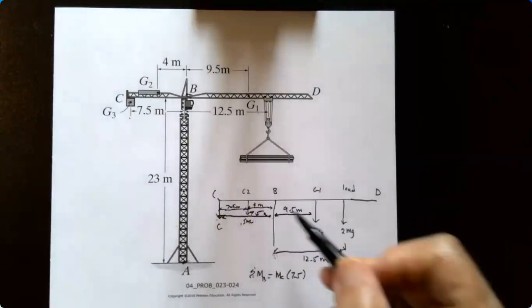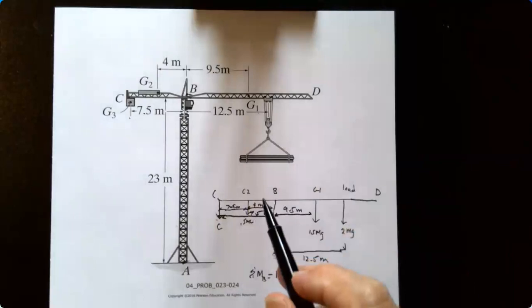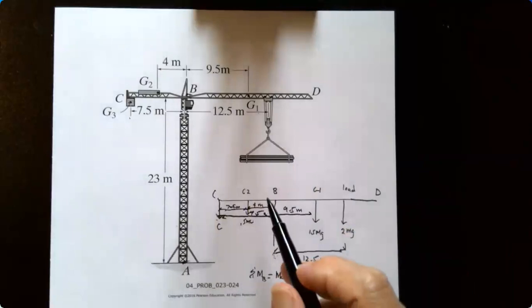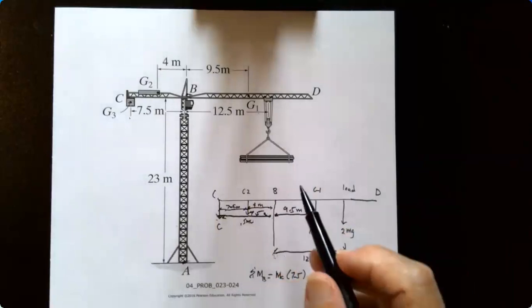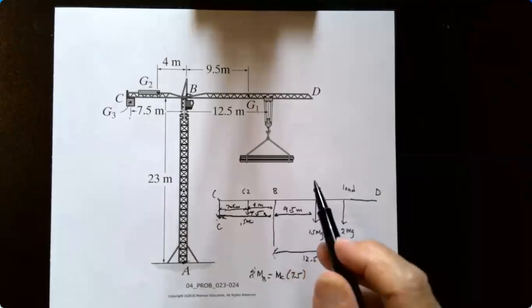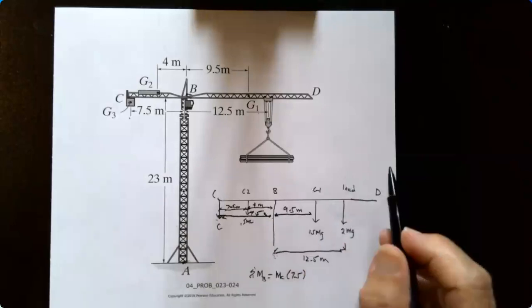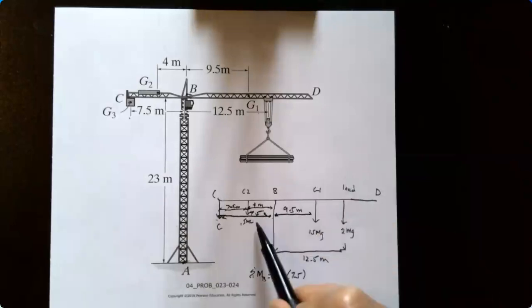See, we got the 7.5, so we have the 4 meters. That's 0.5. I wrote it, make sure I wrote it.